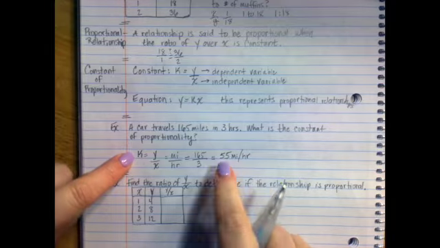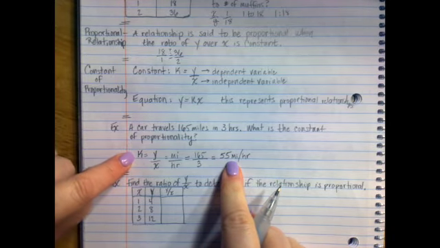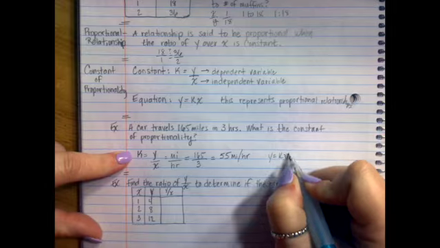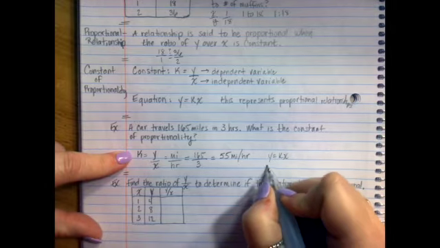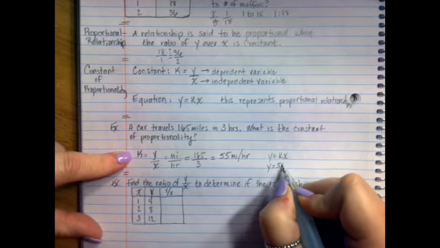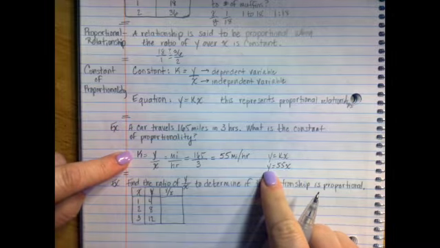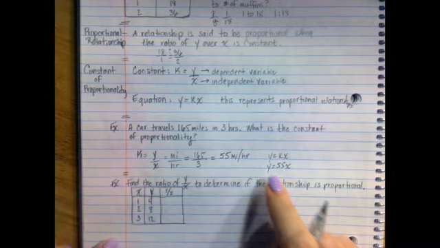So my constant is 55. If I write that as an equation, then y is equal to 55 times x, x being the number of hours, y being the number of total miles.